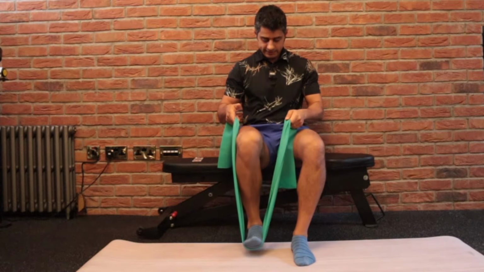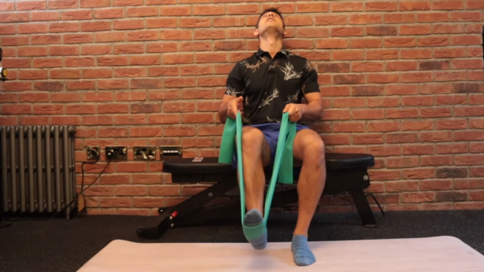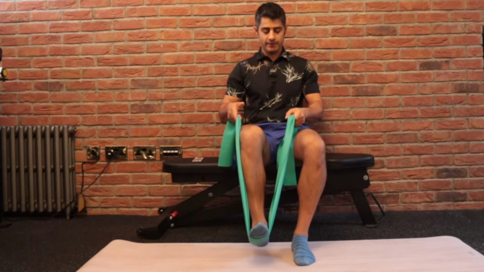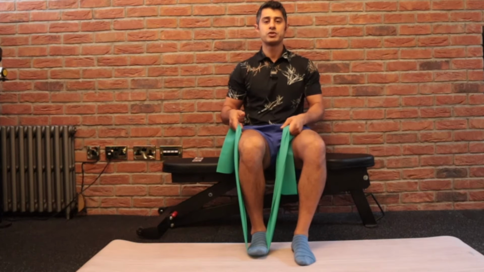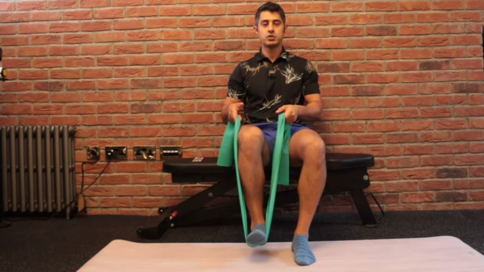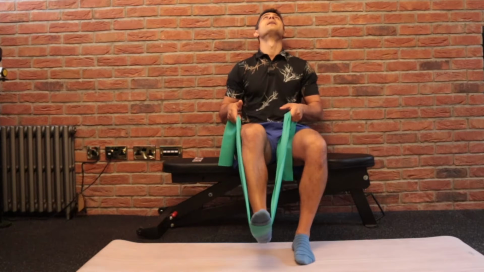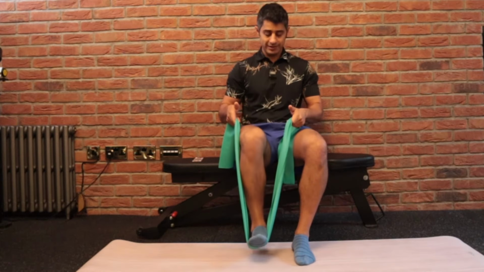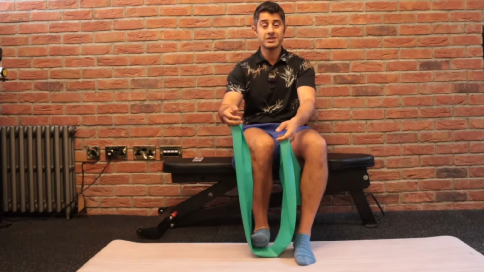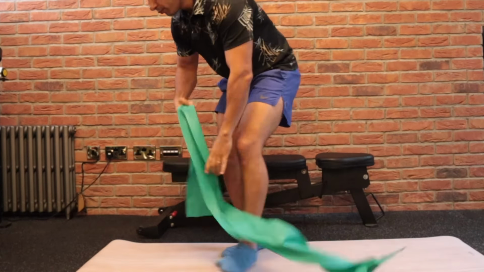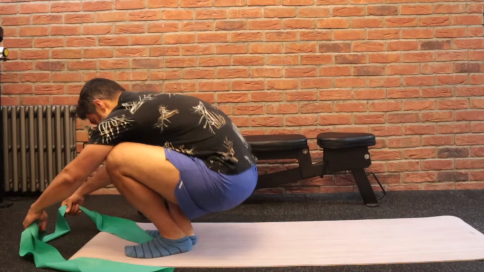You're going to try this exercise for 3 sets of 8 to 10 repetitions. As you can see, this movement should be within a comfortable range, which means you don't want to bring it too high. As you can see, I'm trying to relax and move my neck and my foot at the same time. The same movement can be done in a supine position, which means you're going to lie on your back.